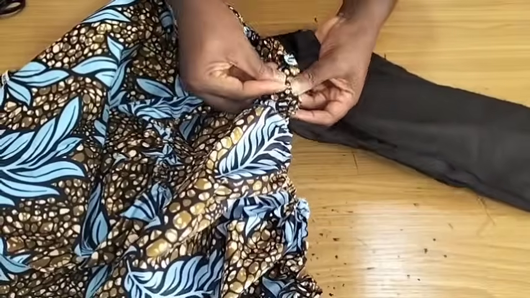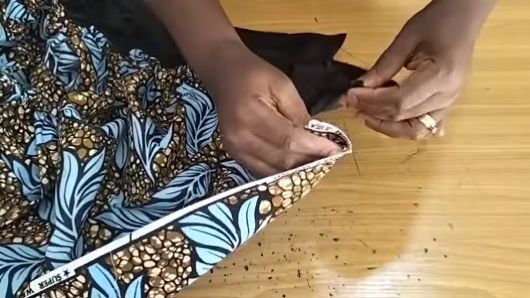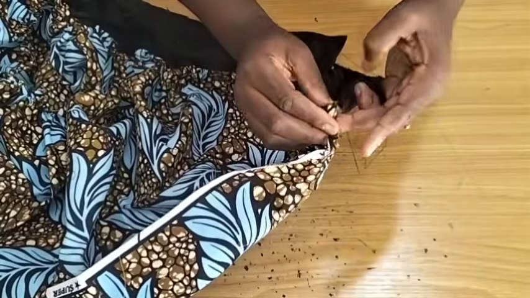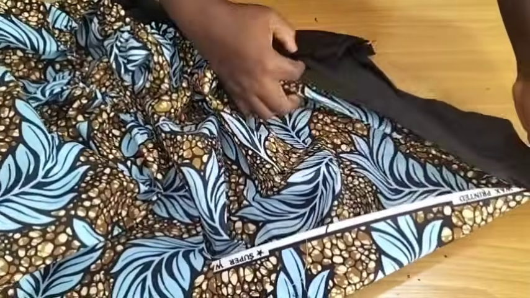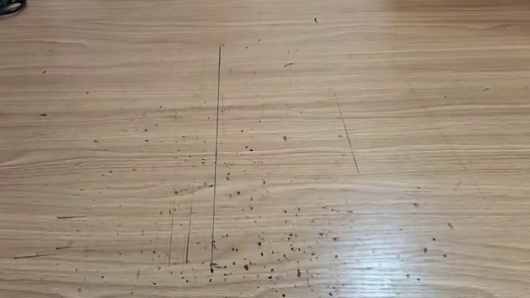Then I'm going to also pin the down part to the hem of the dress. Then I'll go over to the machine. Make sure you hem that part before you stitch it in. So I'm going to stitch all the way till I get to the other end.